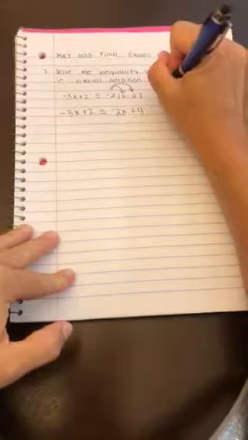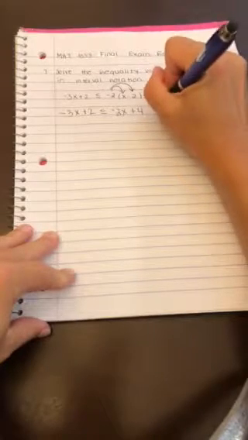So I'm going to start by distributing our negative 2. We're left with negative 3x plus 2 is less than or equal to negative 2 times x is negative 2x. Negative 2 times negative 2 is positive 4. So we distributed. We're going to continue by combining like terms.